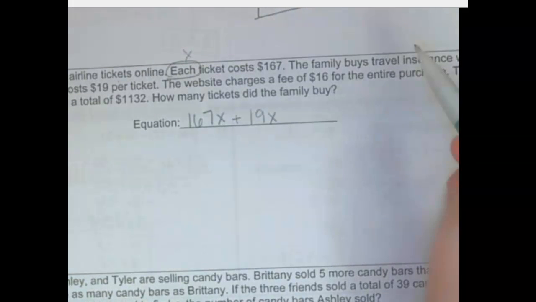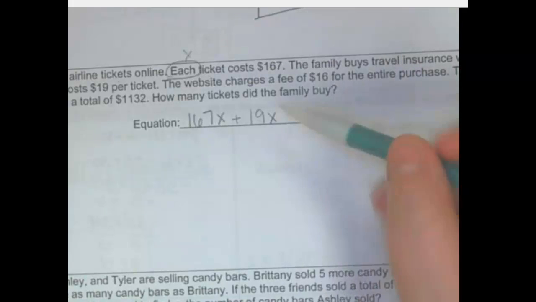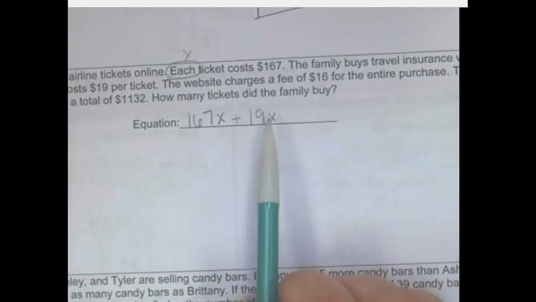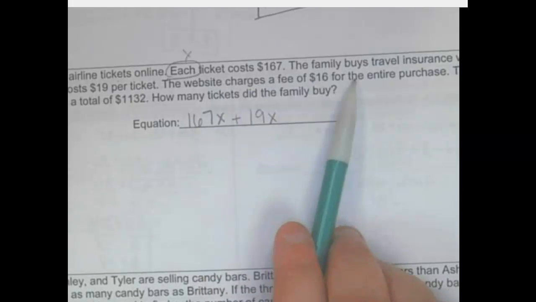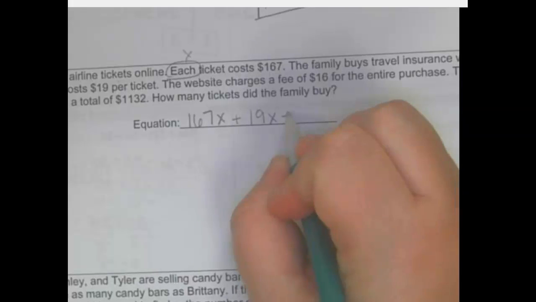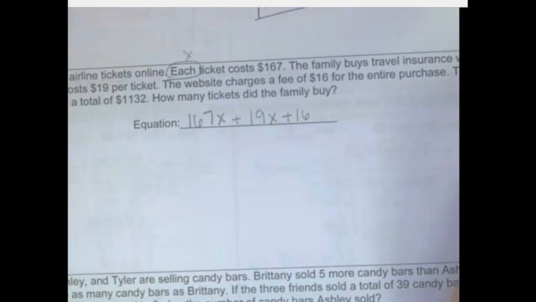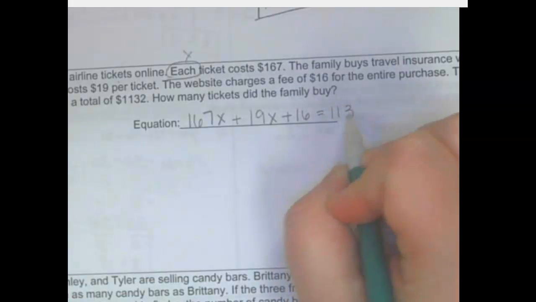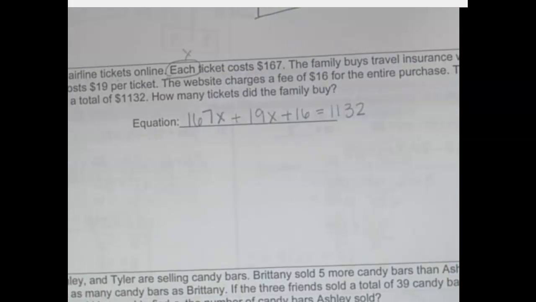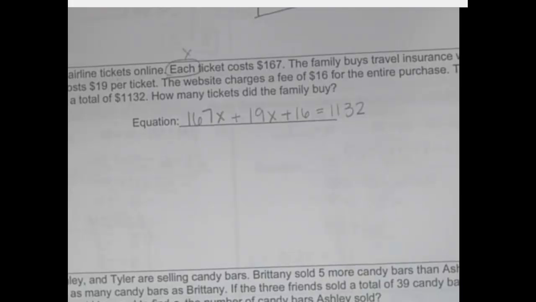I am using X. I probably should have used a T since it stands for ticket. The T's look like addition sometimes, so I'm going to stick with my X. The website charges a fee of $16 for the entire, so I'm going to also add $16. Family is charged a total of $1,132. Questions on this setup? Alright, go ahead and solve.